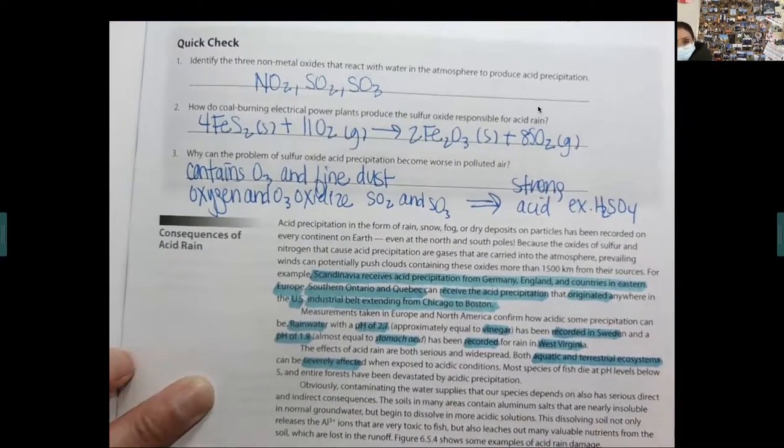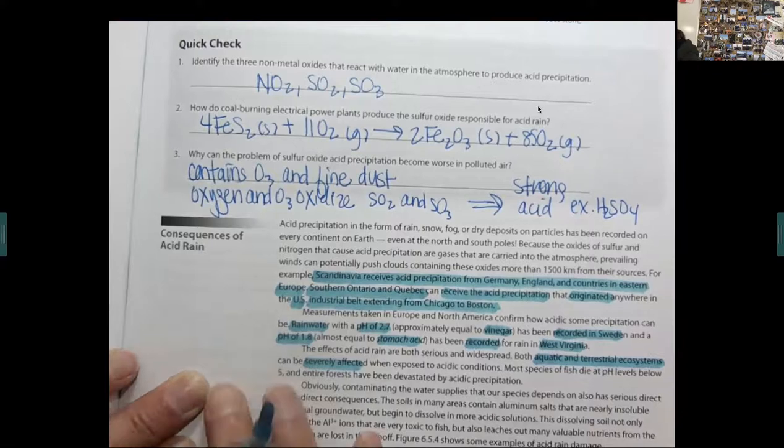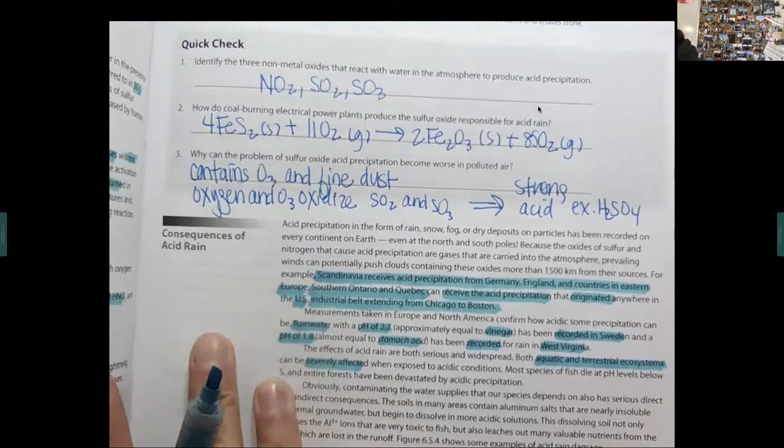Now, both aquatic and terrestrial ecosystems can be severely affected by acid rain. Most of these fish are going to die at a pH that is less than 5. And this can actually ruin entire forests. So obviously this is a huge problem.